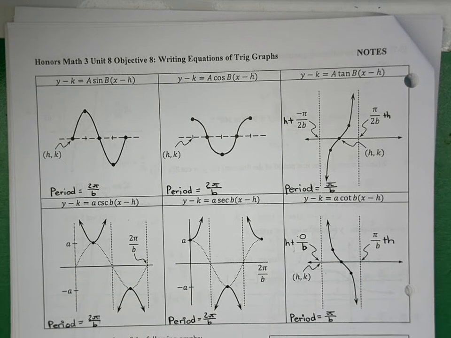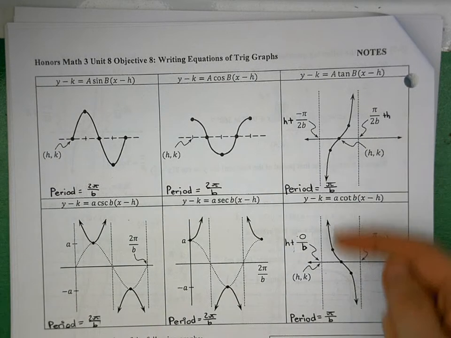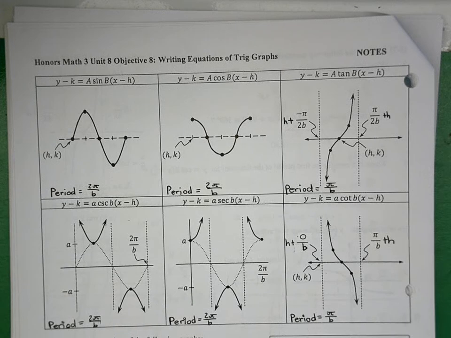Tangent and cotangent have half the period that sine, cosine, cosecant, and secant do, so where these all have a period of 2 pi over b, tangent and cotangent only have a period of pi over b, so we'll want to take that into consideration.